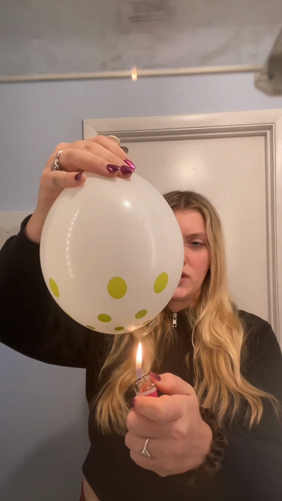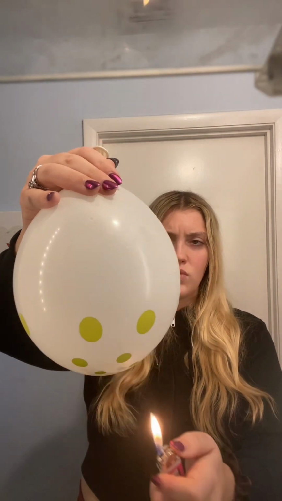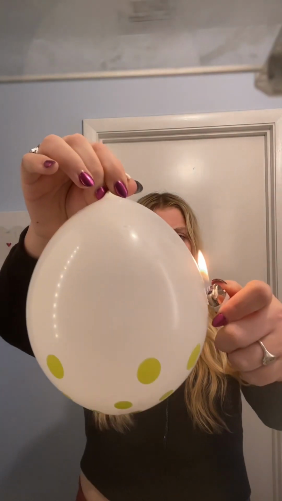But if we're doing that under the water, but if we do it on the part that has the air, it pops, which is why I want it to be over a sink.